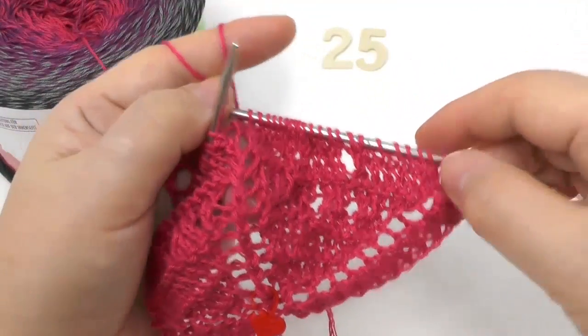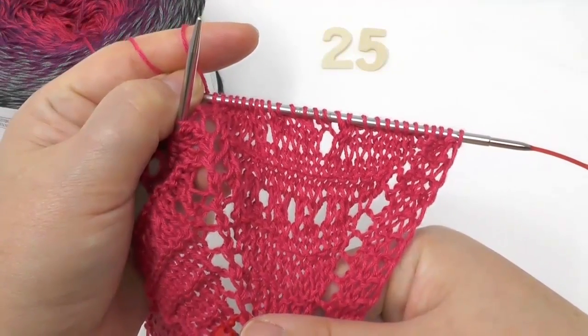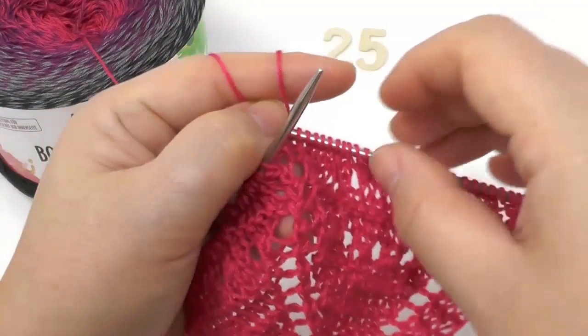With that, we finish another pattern repeat. And if we had more stitches, we will continue by starting that same pattern repeat again at the end.